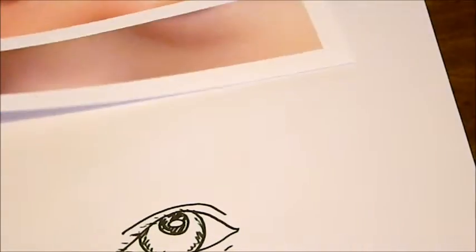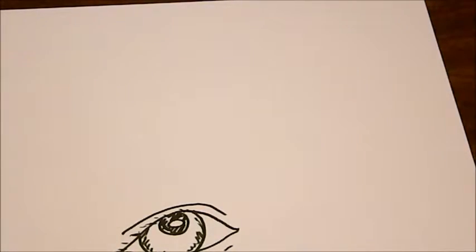Now I want to show you another eye. Here, this young man who owns these eyes, he was looking at something that was very close and kind of down, and that's what makes his eyes look like they're cross-eyed. So the direction that the eyes are looking makes a lot of difference.